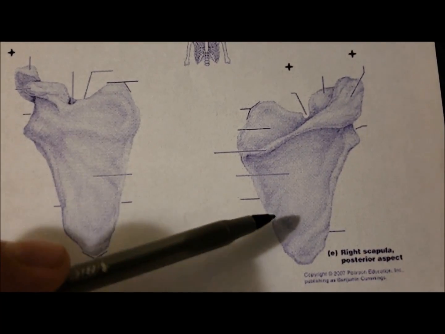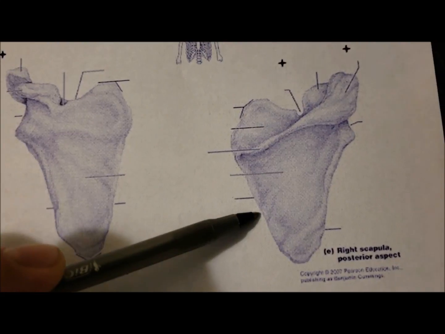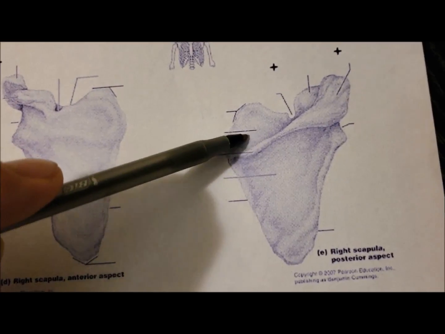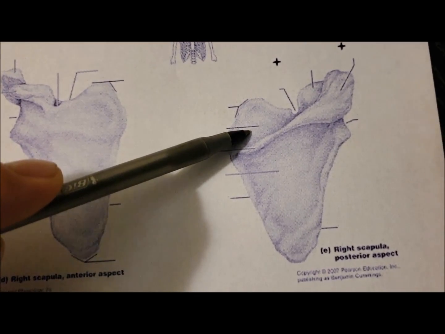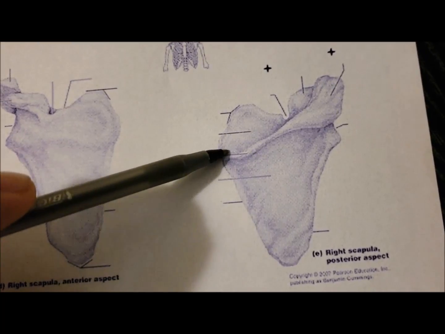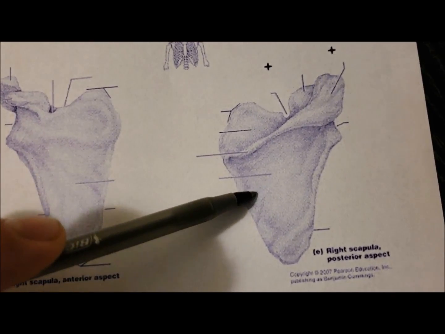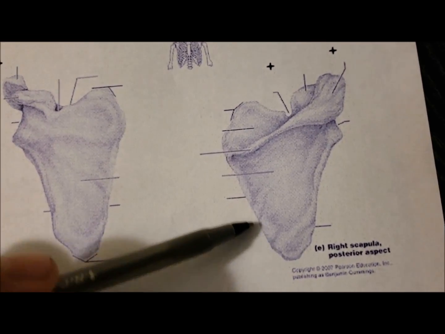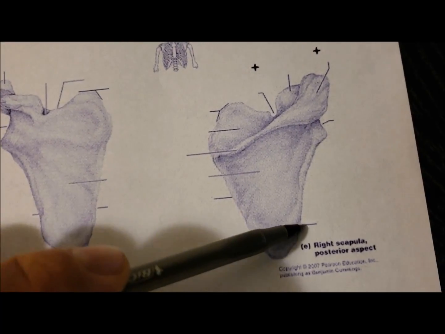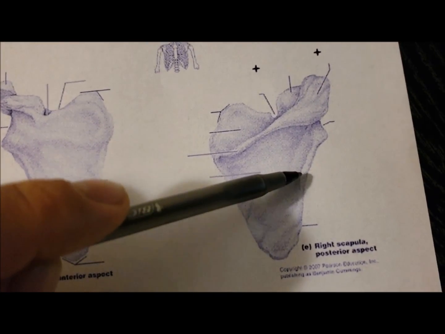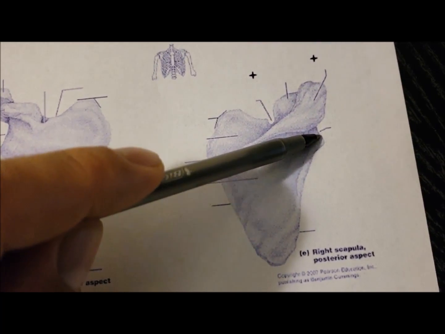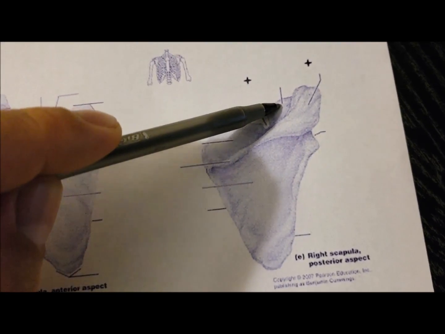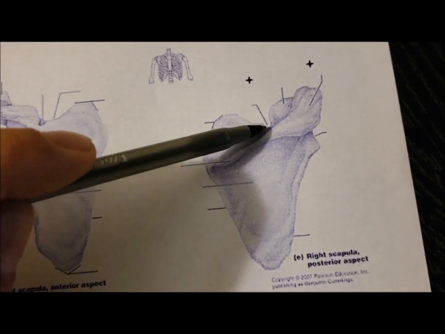Next, moving on to the posterior aspect here. This is the right scapula as well. We have the superior angle, the supraspinous fossa, the spine, the infraspinous fossa, the medial border, the lateral border, the glenoid cavity, the acromion, the coracoid process, and the suprascapular notch.